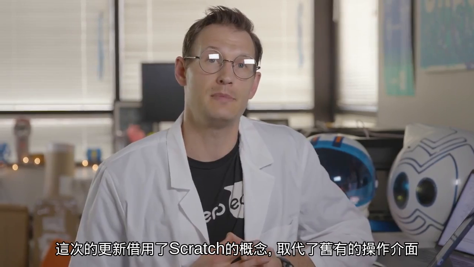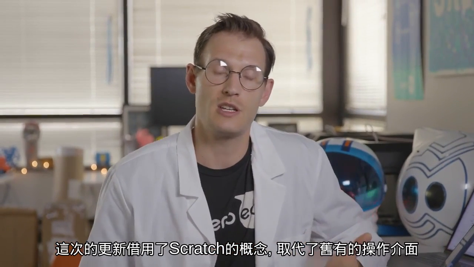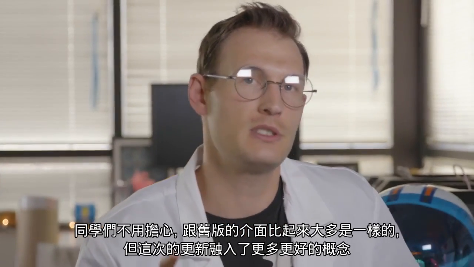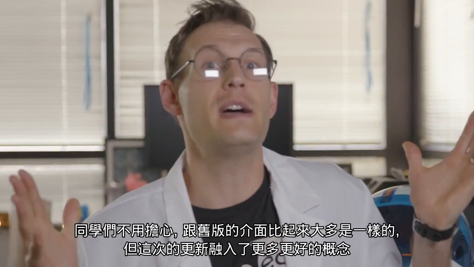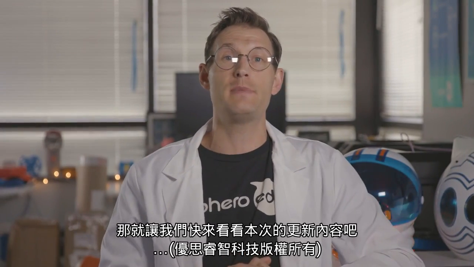Well, this app update actually implements Scratch and replaces our old block canvas. But don't worry, it looks mostly the same, but it's just a lot better. Let's take a look at all the big updates.